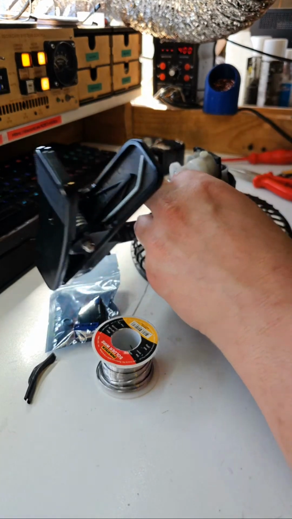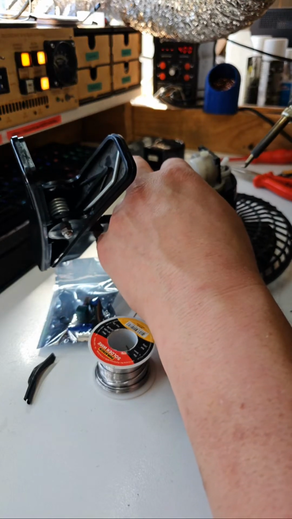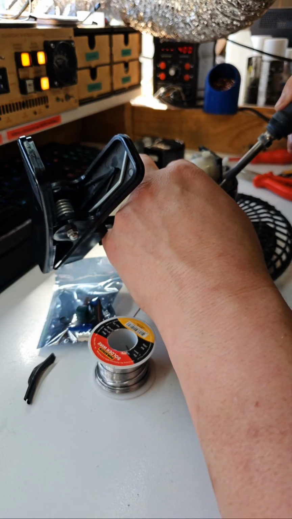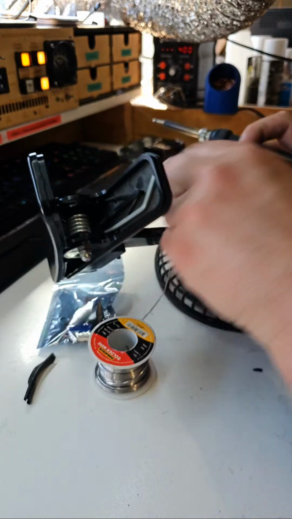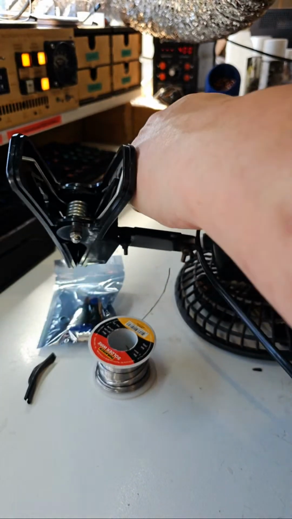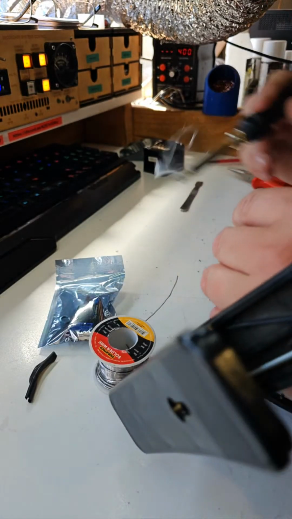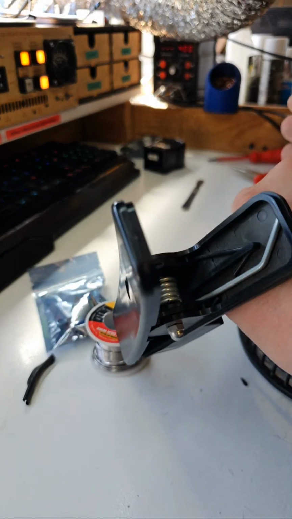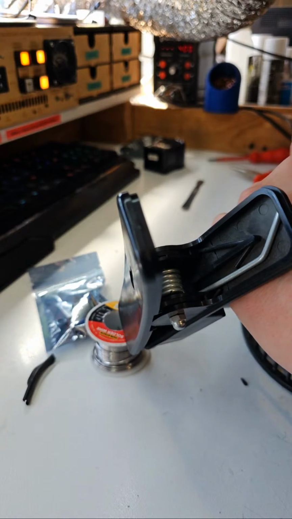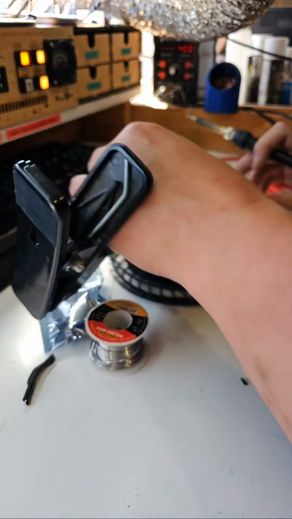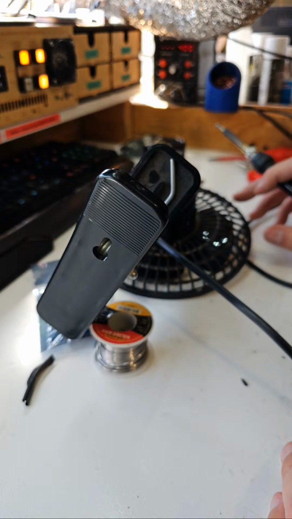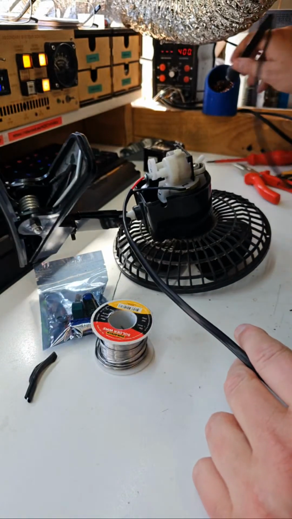So for correct blowytron direction, negative goes that side. And yes, you can run a DC fan the opposite polarity if you really want, but it ceases to be effective as a fan once you do that. I'm going to wet my tip a little bit there. Here, that's what she said. Put that on there. Okay, so we've got some wires wired in.